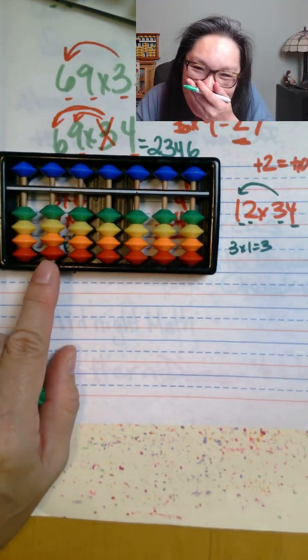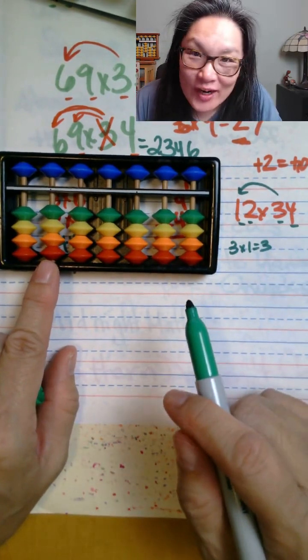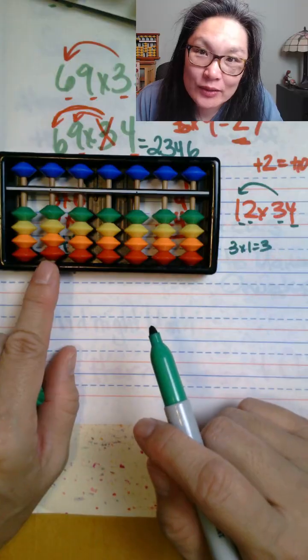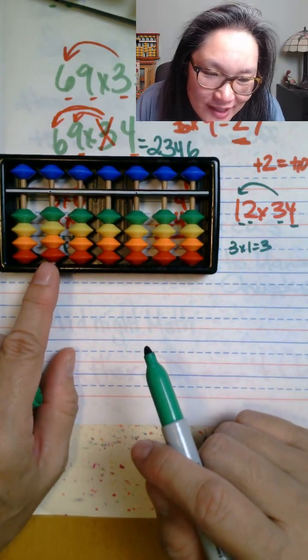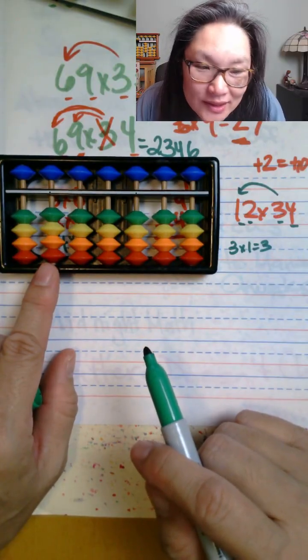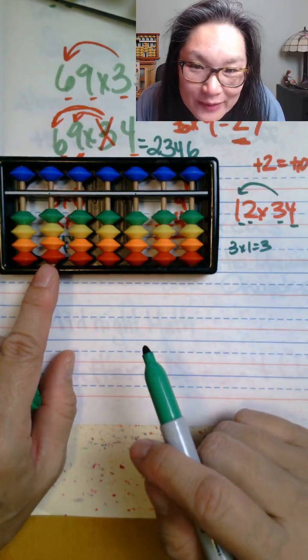You know why I say abacus is the gateway to complex math? I don't know if you guys remember, they say that marijuana is the gateway to drugs. That's where it came from.